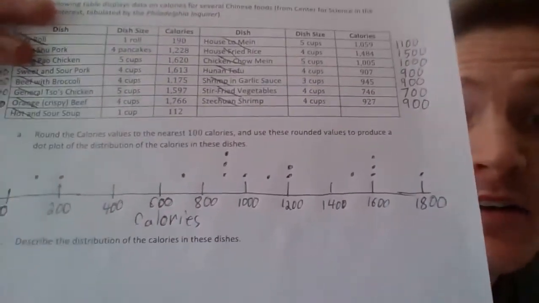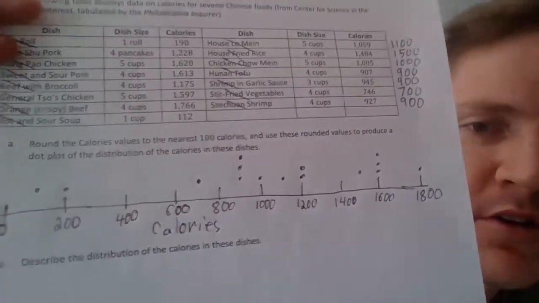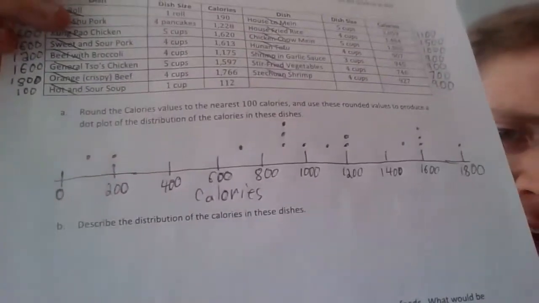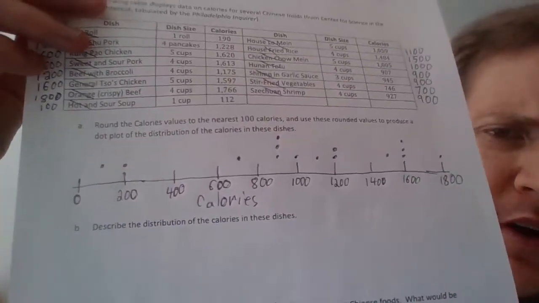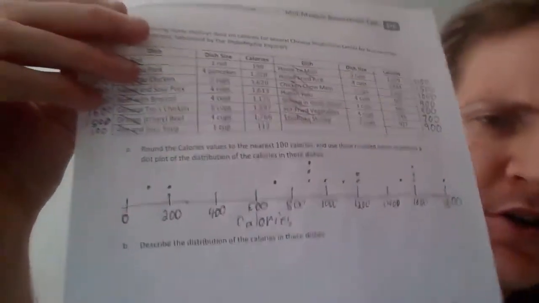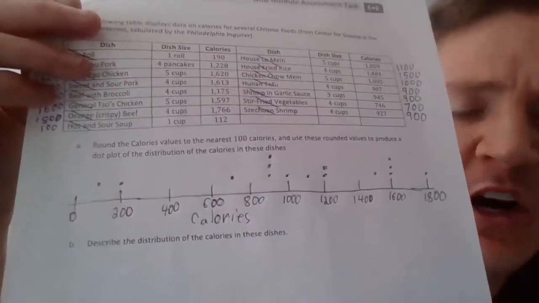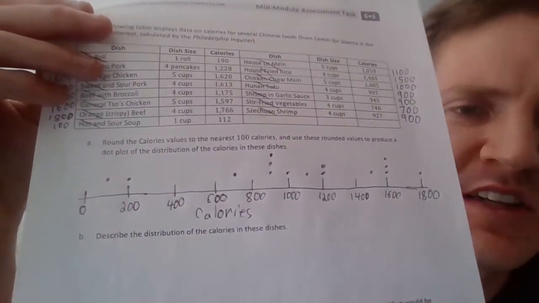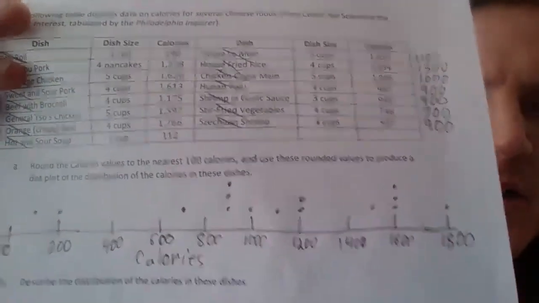Fairly spread out data, as we can see. Nothing really stuck out as really big. If we're talking about variability, I would say this is a fairly high variability just because of how stretched out it is. But we'll take a closer look and get more specific about some details about this dot plot. But there's the dot plot.